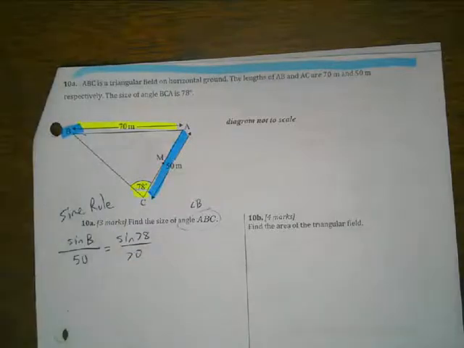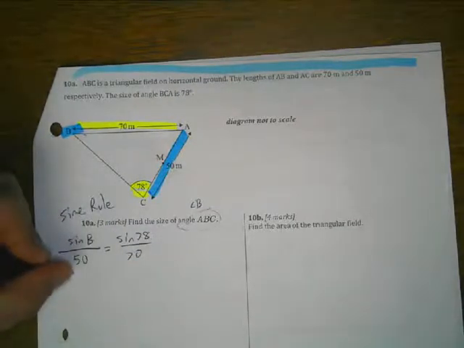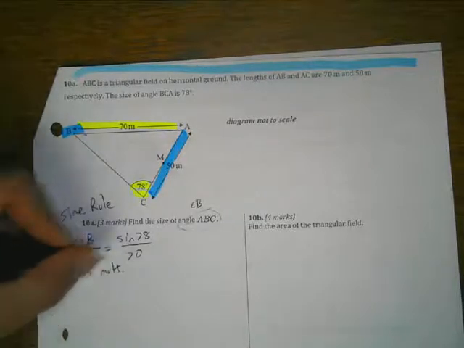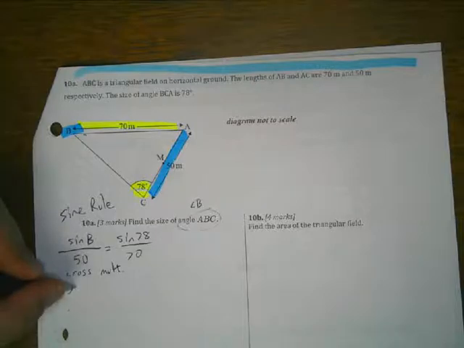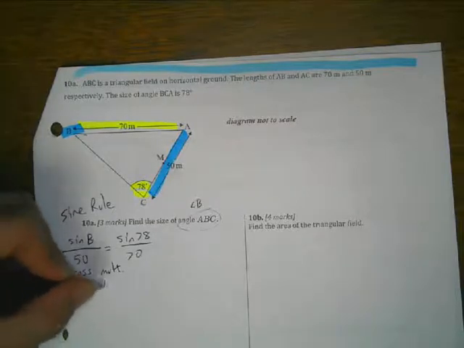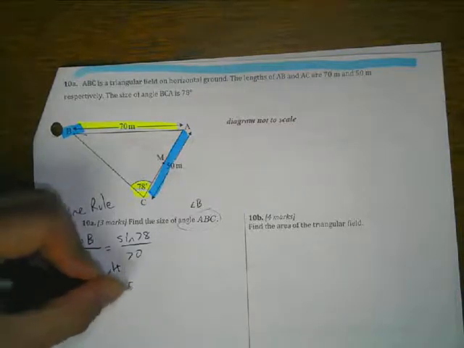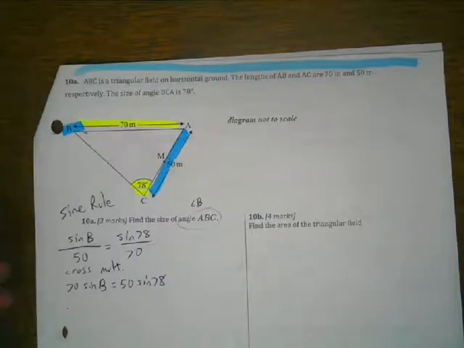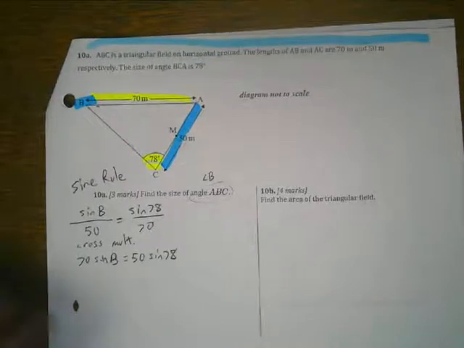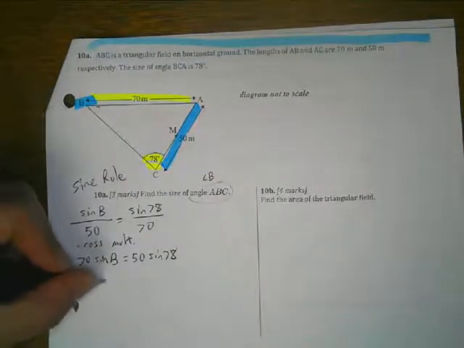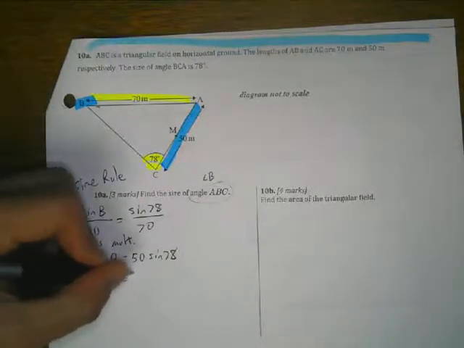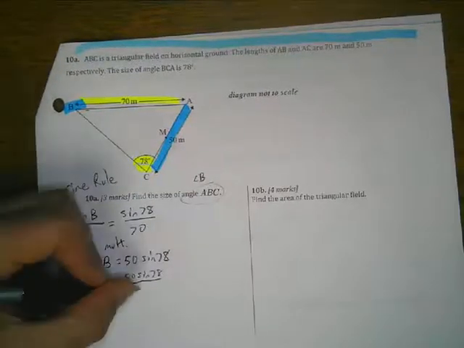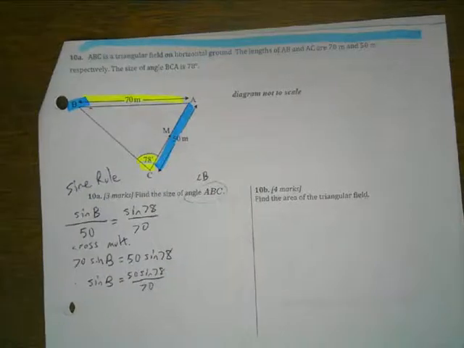We cross multiply, and we get 70 times sine B equals 50 times sine 78. And then I divide both sides by 70. I get sine B equals 50 sine 78 over 70. You might want to hit pause.